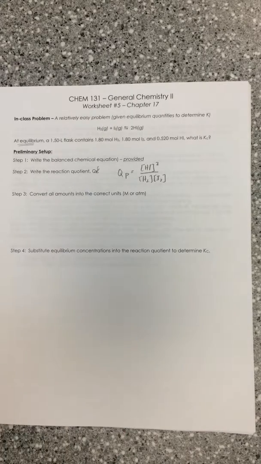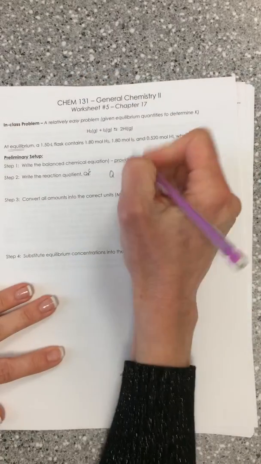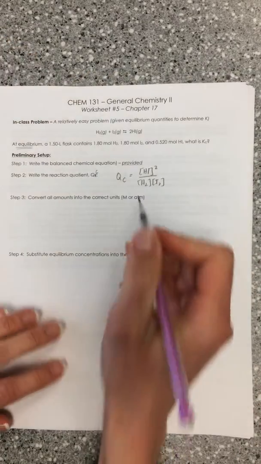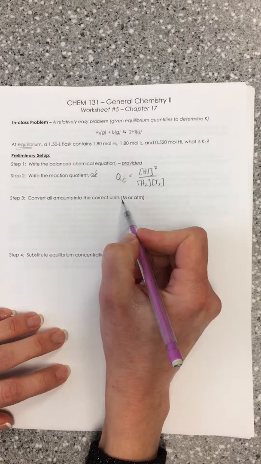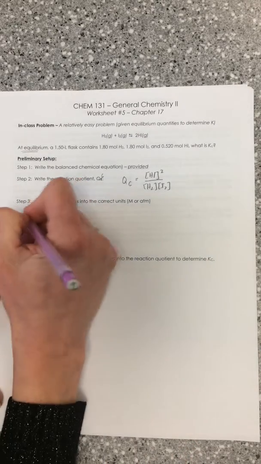Third step, and these first 3 steps are what we call preliminary steps, is making sure that everything has the correct units. If we're talking about Kp or Kc values, Kc will be in units of molarity, Kp will be in units of atmospheres. So in this case, we need to figure out the concentration of each species.